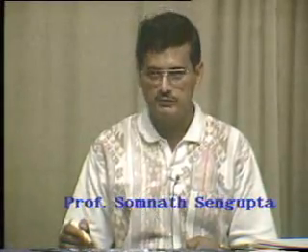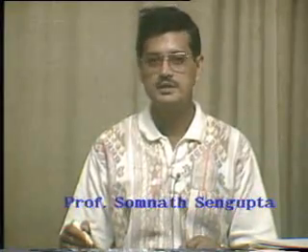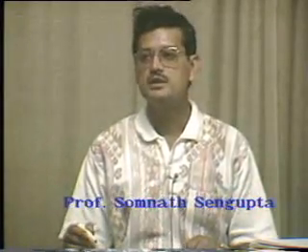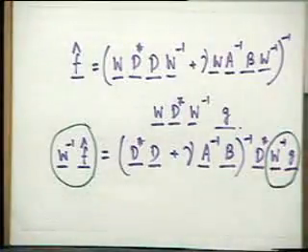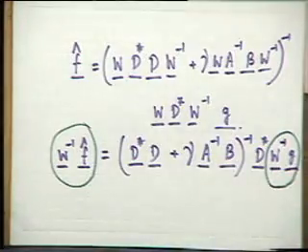D indicates the discrete Fourier transform of the impulse response. A indicates the power spectral density of the signal F. B indicates the power spectral density of the noise. So now, writing in terms of all these things, this is how to compute the Fourier transform elements.